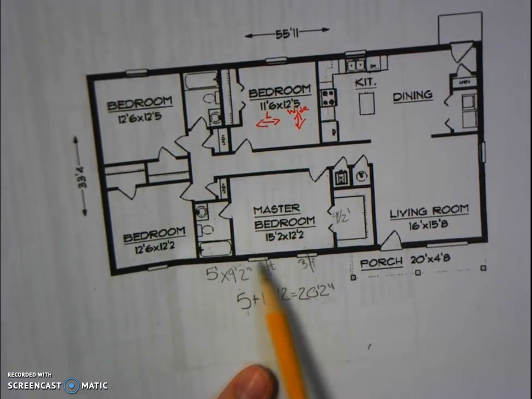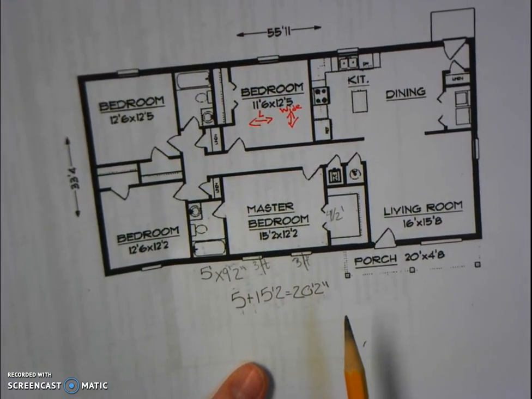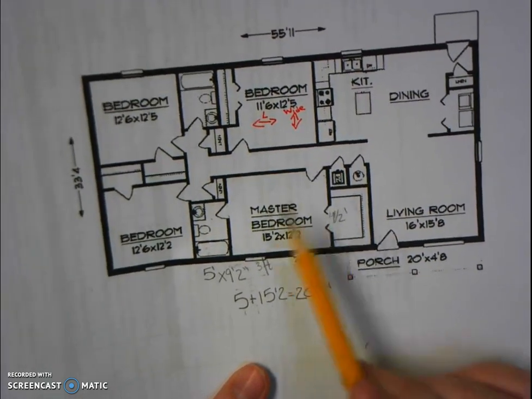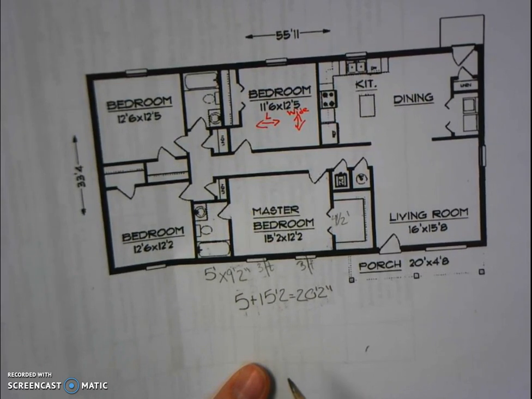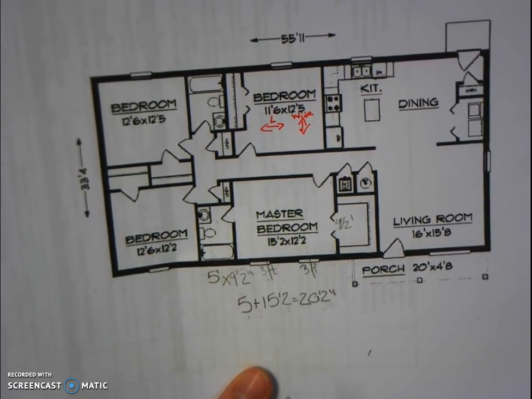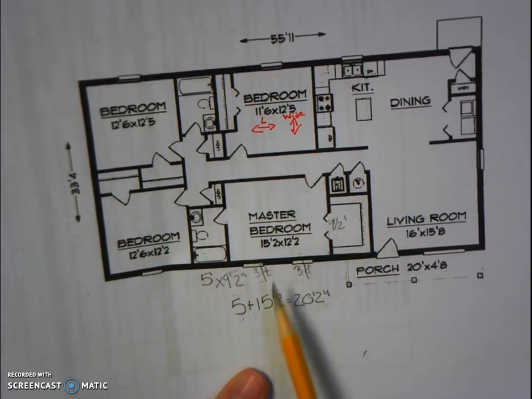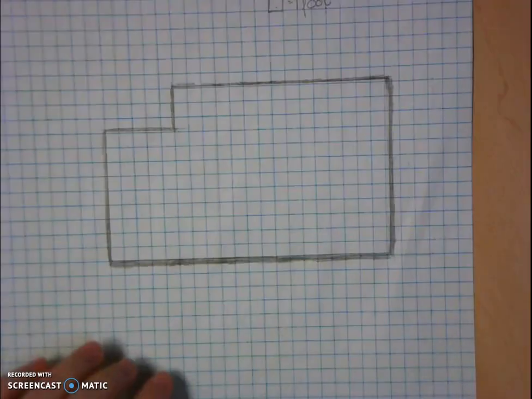Outside walls could be as much as 6 inches thick. That's about 1/2 of a square. Inside walls are probably about 3 inches thick. It's about 1/4 of a square. I'm going to pause the video and shade in all around my room, and I'll come back and show you what that looks like. All right, and we're back.